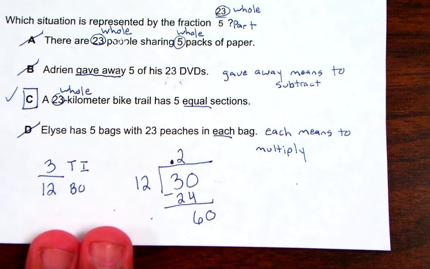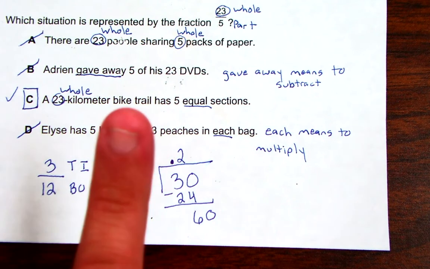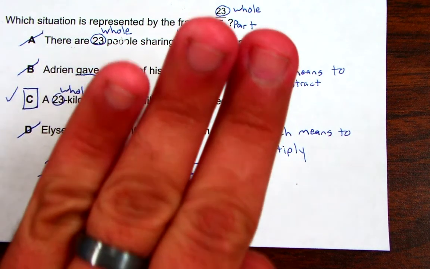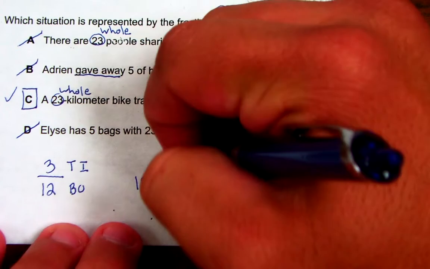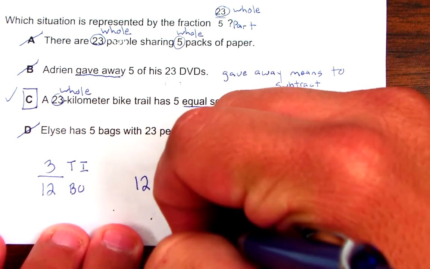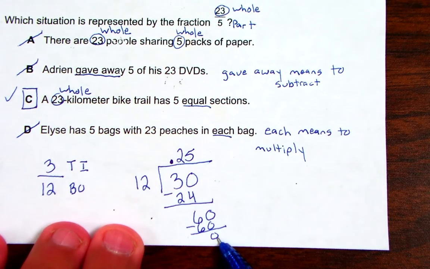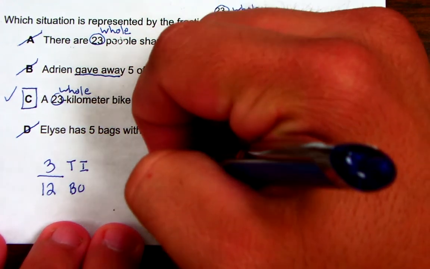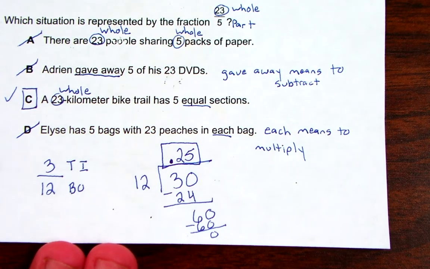It now becomes a 60. How many times can 12 go into 60? Well, 12, 24, 36, 48, 60. It goes in there 5 times. And now if you look here, we have no remainder left. We're done dividing. This is your answer, 0.25. Eventually we're going to go from decimals to percents and so forth. You're going to learn all that this year.